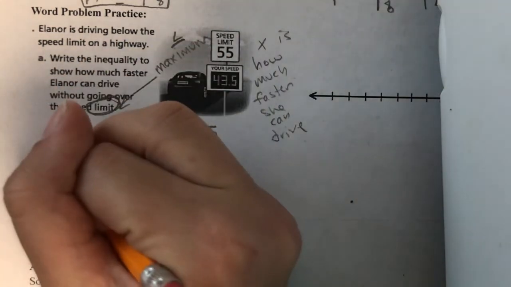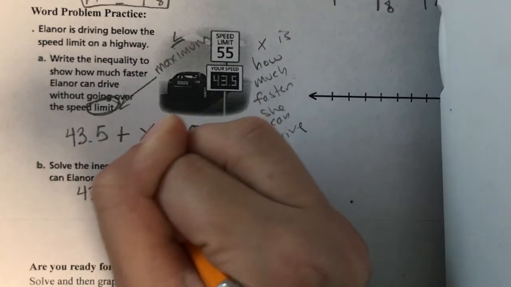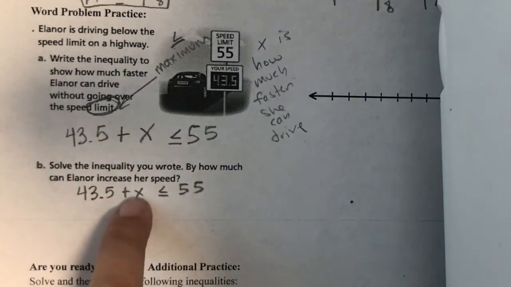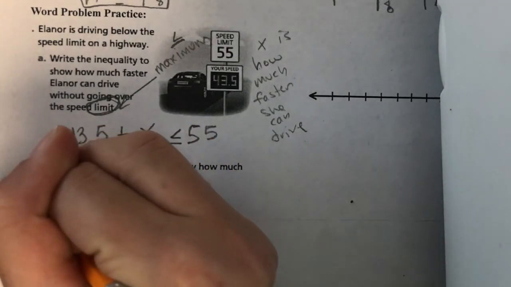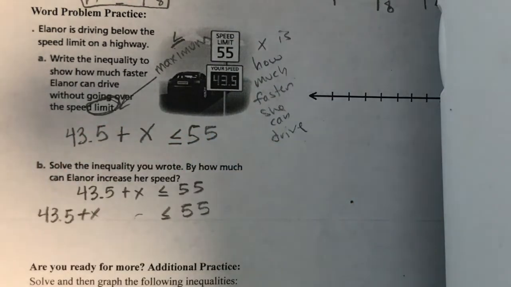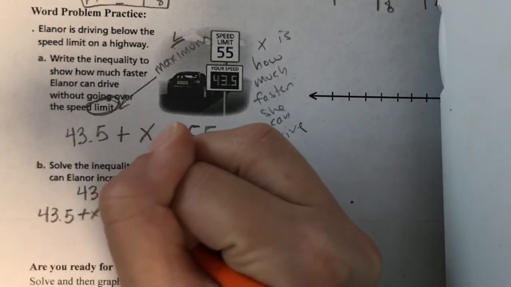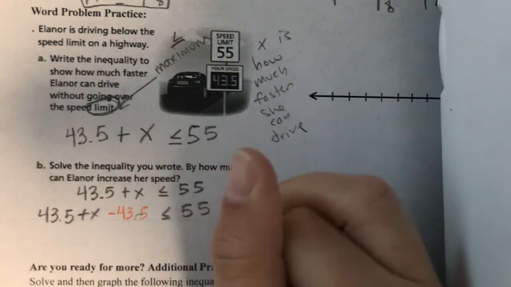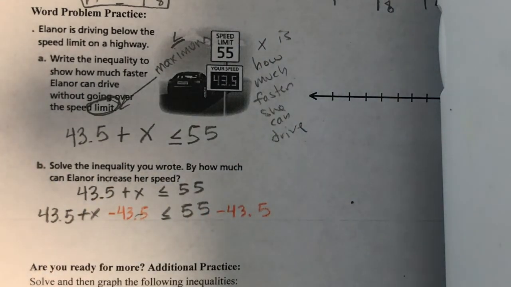Okay, so I'll rewrite my equation. 43.5 plus x is less than or equal to 55. Here I have x, and then I'm adding 43.5, so I have to undo that. So I'll first just rewrite what I have. And then I'm going to undo adding 43.5 by subtracting 43.5. Do that to both sides.